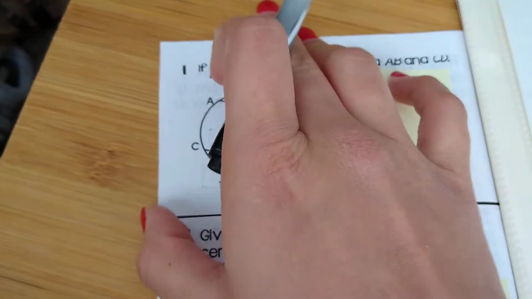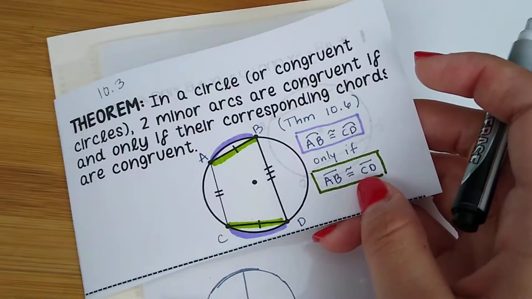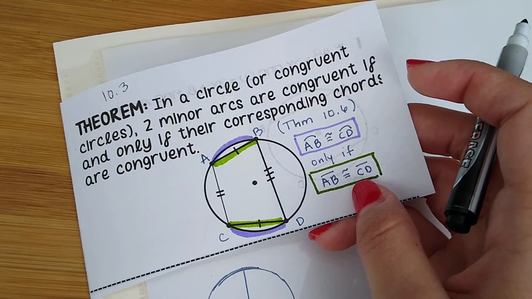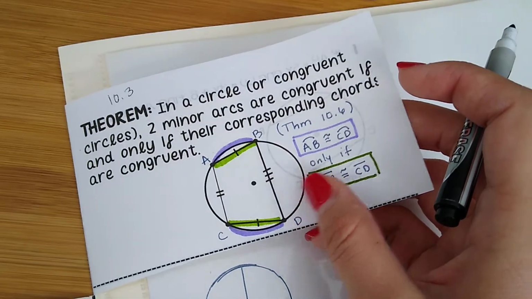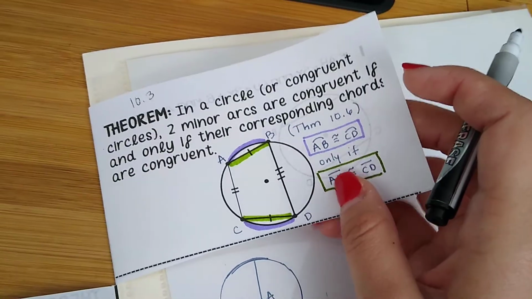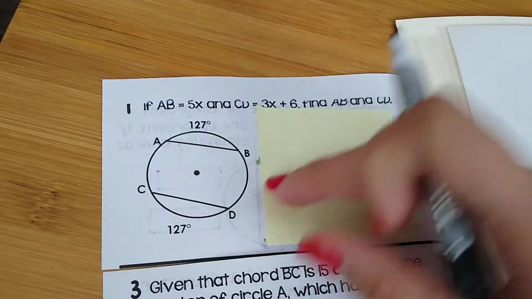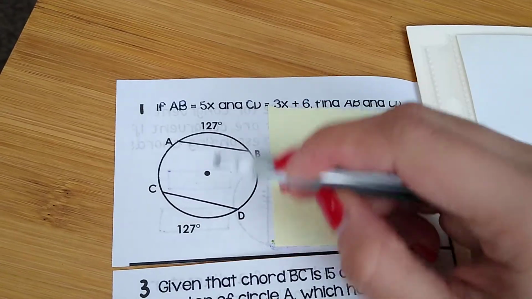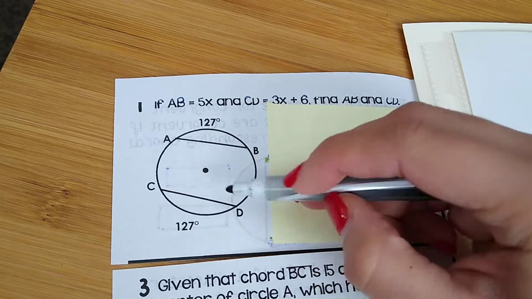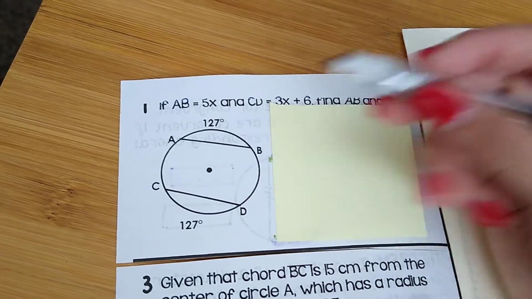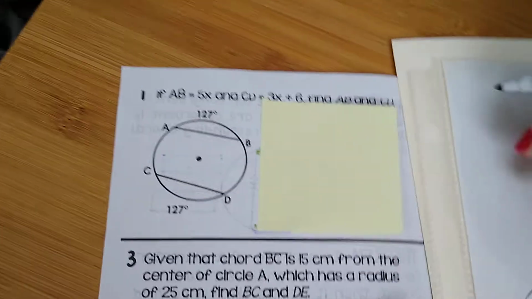So this is the one that says that 2 minor arcs are congruent if and only if their corresponding chords are congruent. So since we know that their angles are congruent, that the arcs are congruent, then I know that these chords are also congruent. So I'm going to set these 2 equal to each other. So I'm going to do it here.